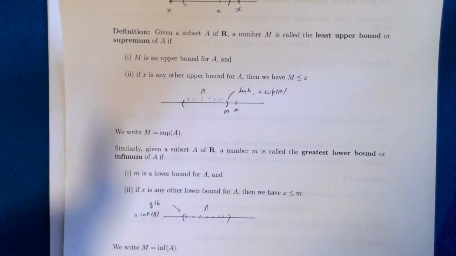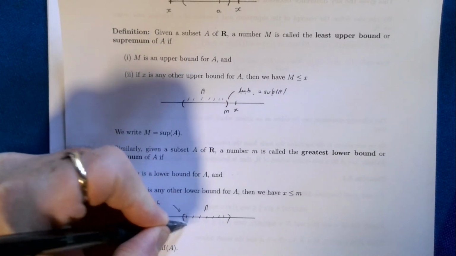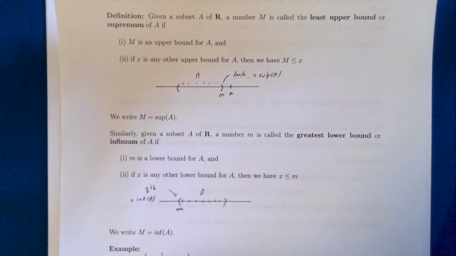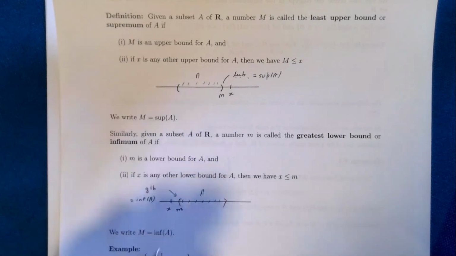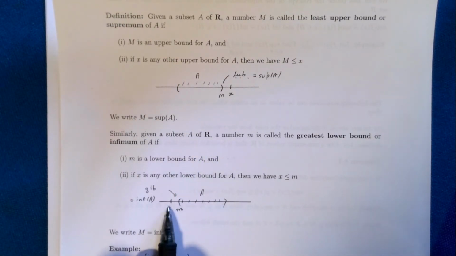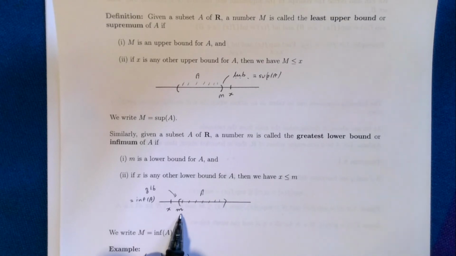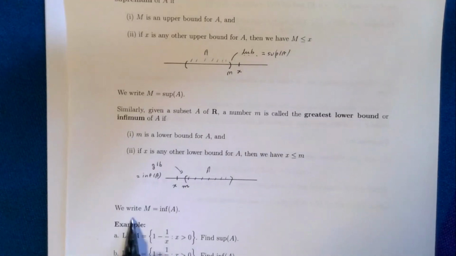And that will be the case if m is a lower bound for A, and if I give you any other x, so there's my little m here in the picture, again convenient to think of it in terms of open intervals, but not the only set we could have. If x is a lower bound for A, it's less than all the elements of A, then x is less than or equal to this number m. So any other lower bound is less than my greatest lower bound. And the notation here, we're going to write m equals inf of A, the infimum of A.